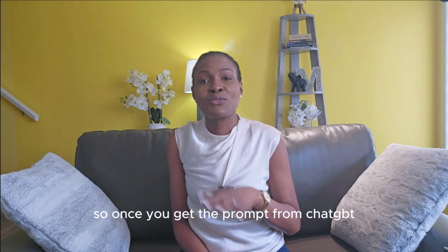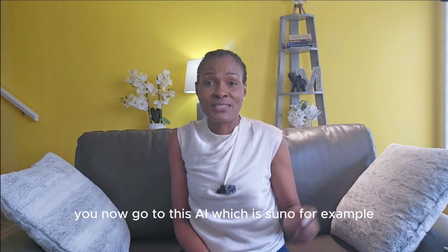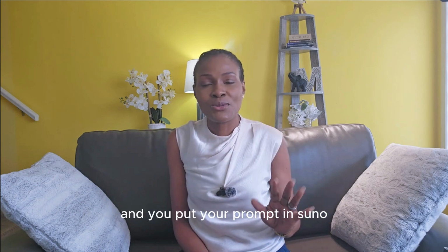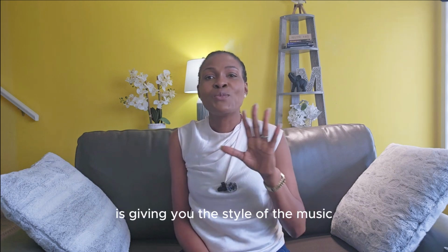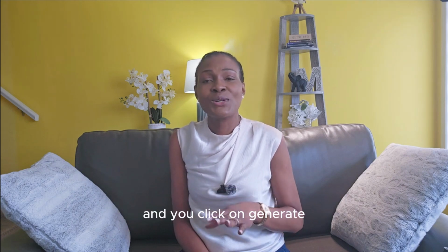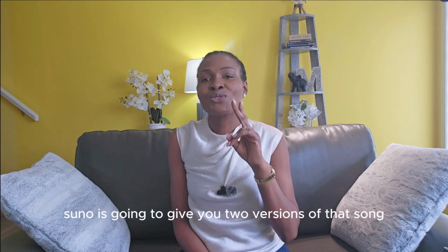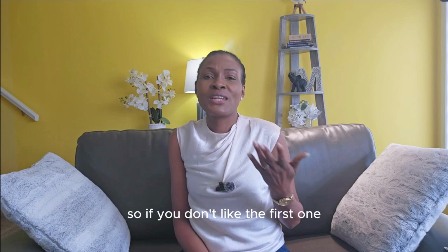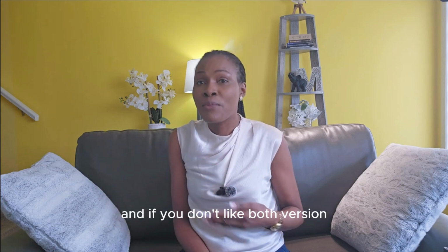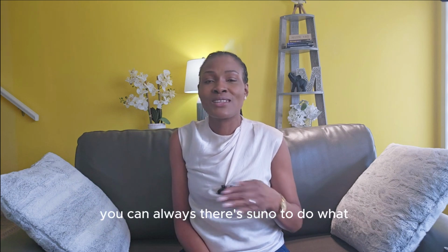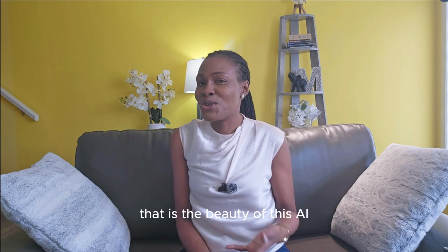So once you get the prompts from ChatGPT, you now go to this AI, which is Suno, for example, and you put your prompt in Suno. Everything ChatGPT has given you, the title, the style of the music, you put it on Suno and you click on generate. And the beauty with Suno is it's going to give you 2 versions of that song. So if you don't like the first one, you can always go with the second one. And if you don't like both versions, you can reprompt Suno to give you another 2 versions. That is the beauty of this AI.